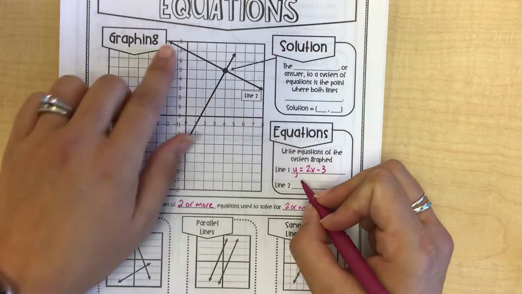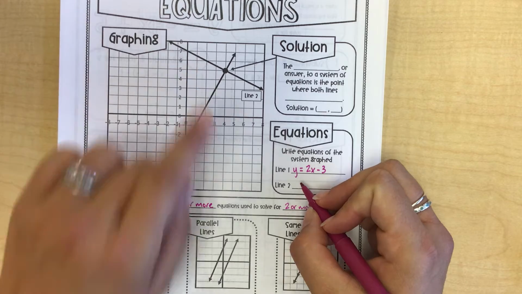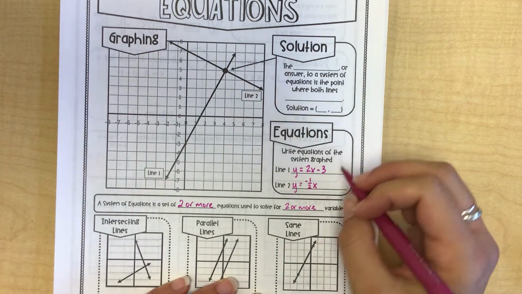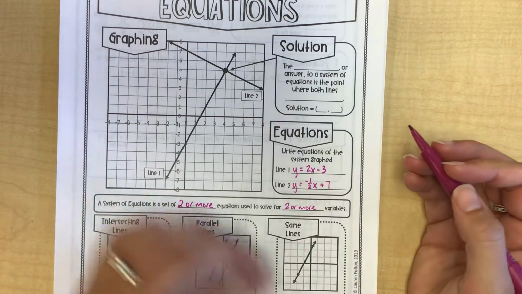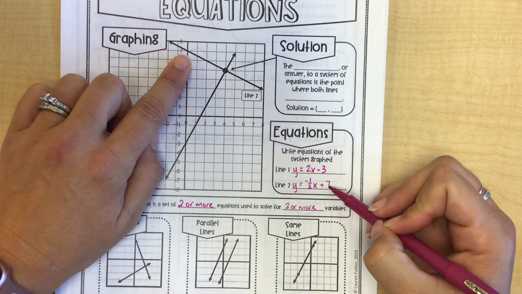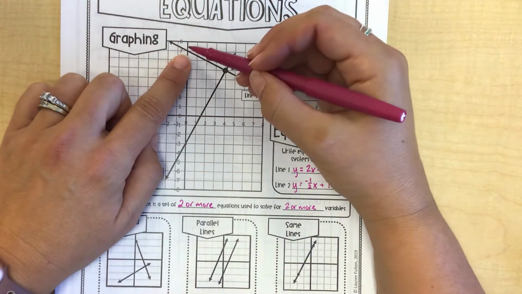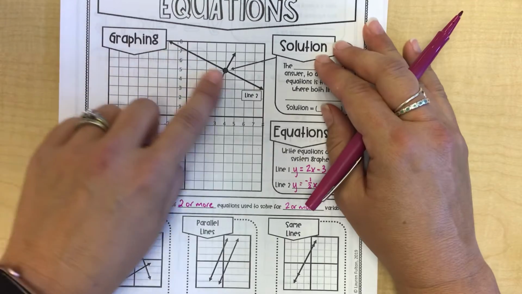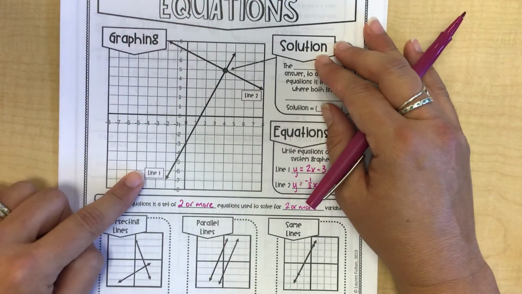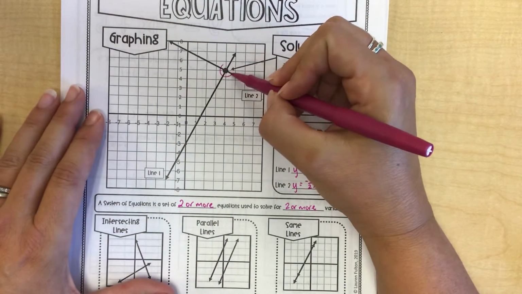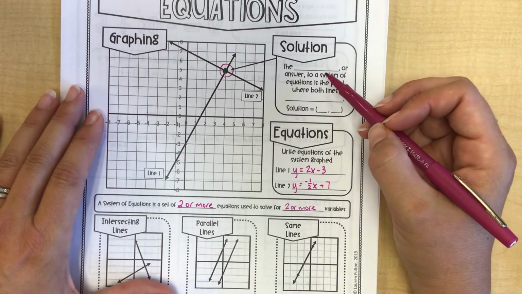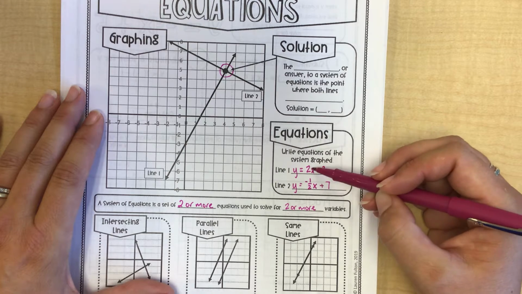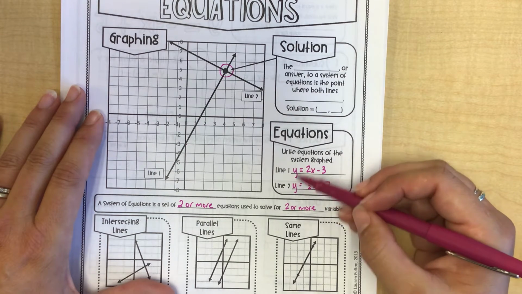The second equation, so this line up here, that equation is y equals -1/2 x plus 7. So the y-intercept is at +7. My slope is -1/2, so I go down 1 to the right 2. So then we have points that we can draw our lines, okay? Now, where they intersect here, that is your solution to the system. So here's my system. I'm trying to figure out what x could equal in both of these equations so they both equal the same y.